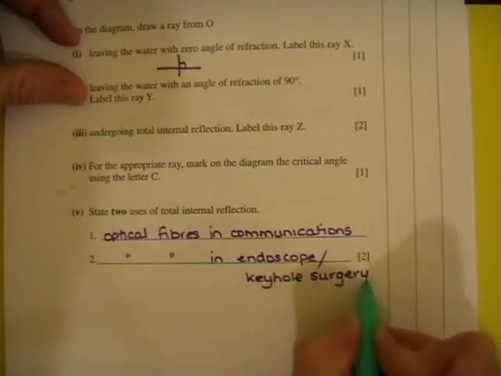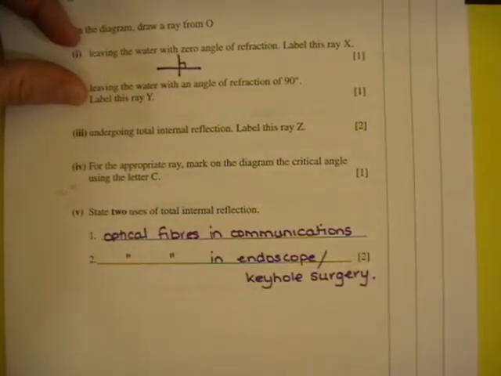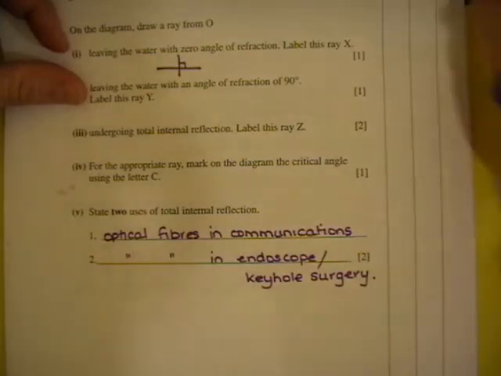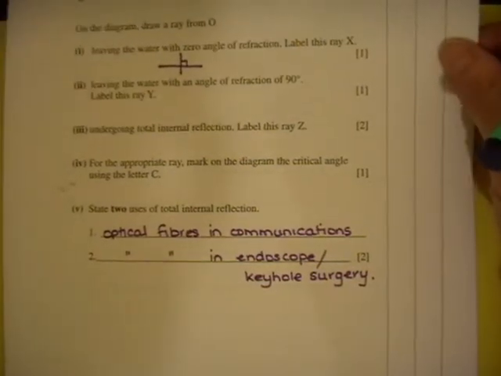So make sure that you explain what it's used for, and don't just give a one word answer, which could be ambiguous and which an examiner may or may not mark correct.